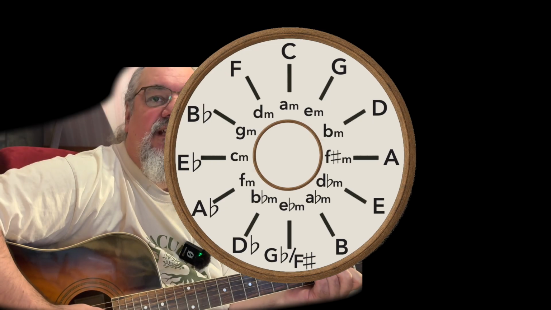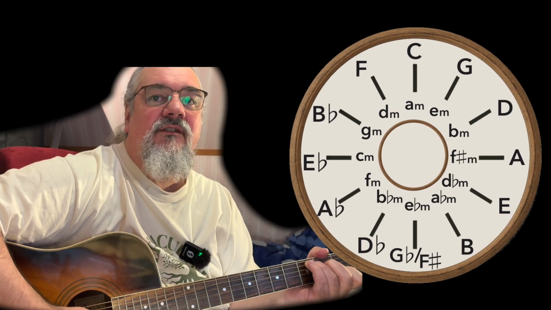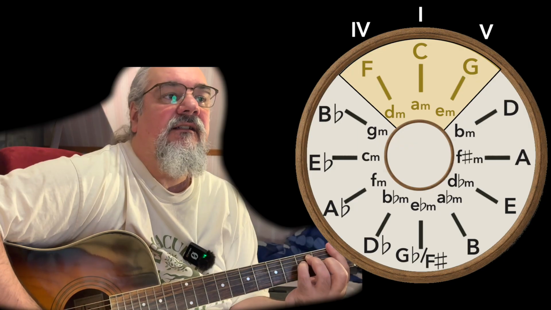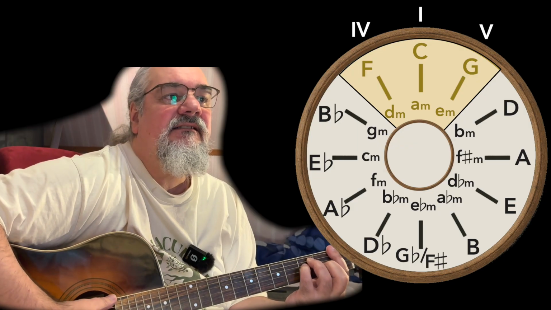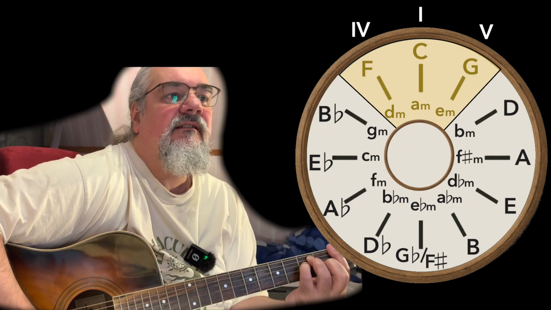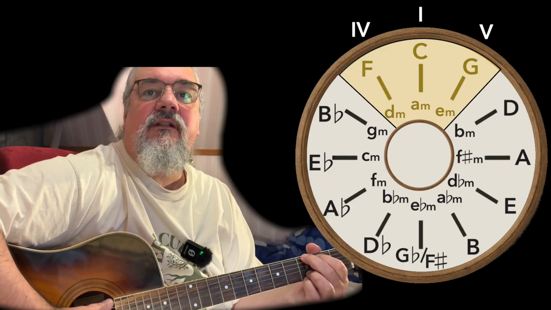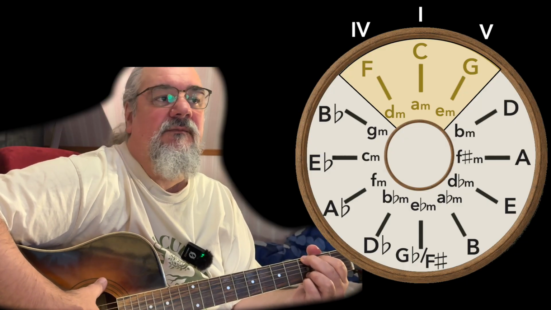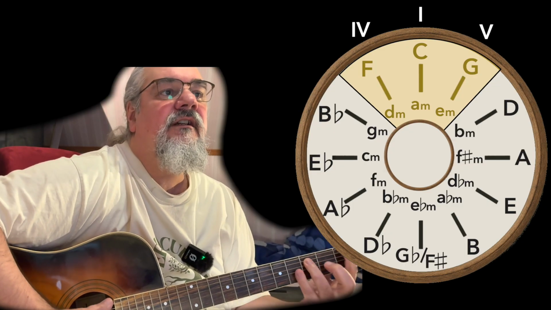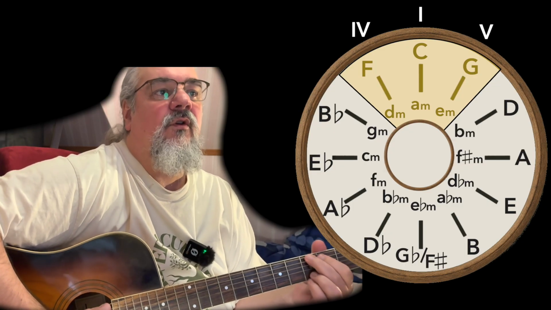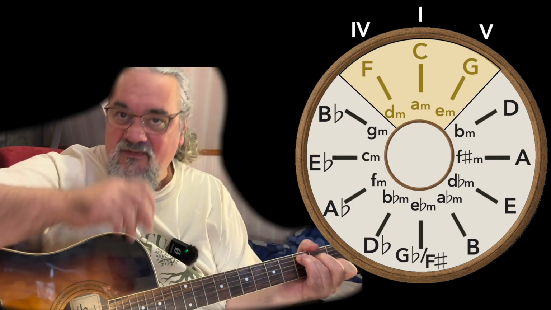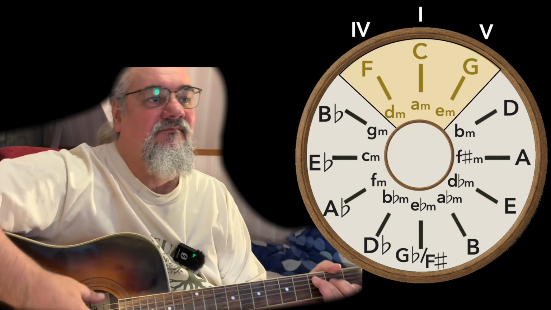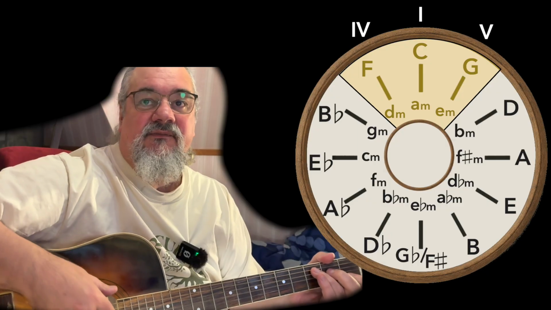In the C major scale, C is the 1 chord or tonic. 1 step counterclockwise, you have an F, that's a subdominant. And 1 step clockwise, you have the G, it's a dominant, or the 5 chord. So you have the 1 chord, 4 chord, 5 chord, 1 chord. Yeah, that's the basic 3 chord song, right? For instance, this one.